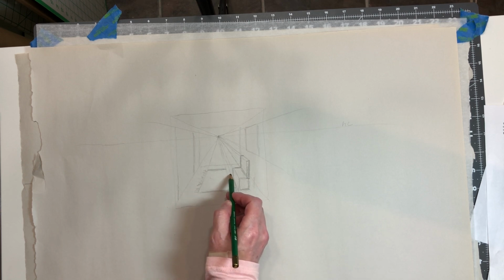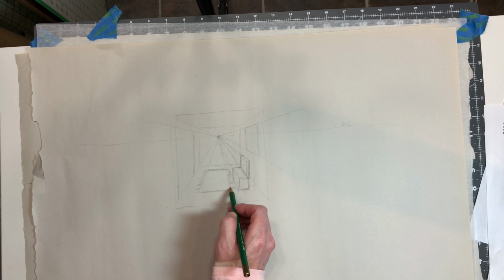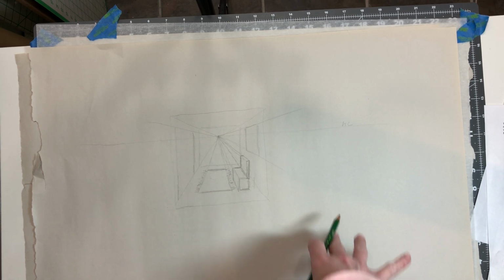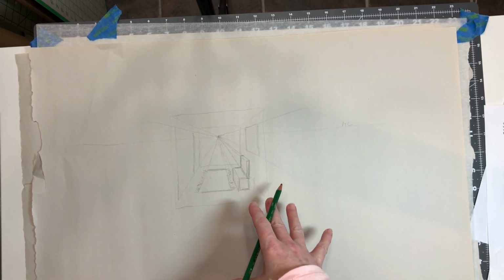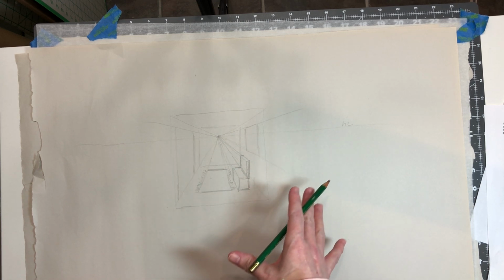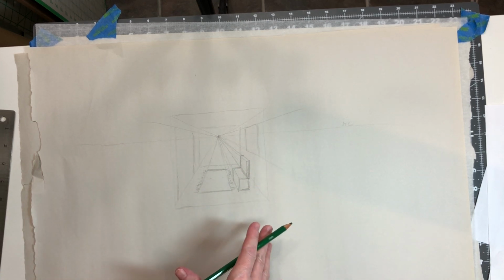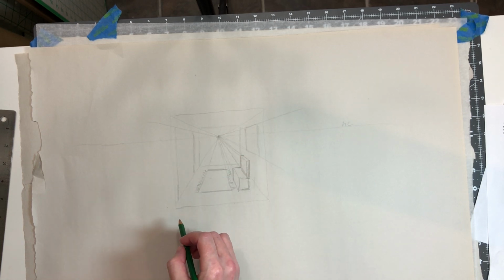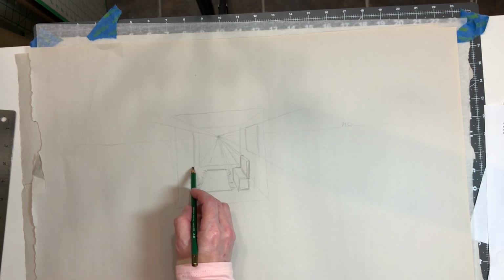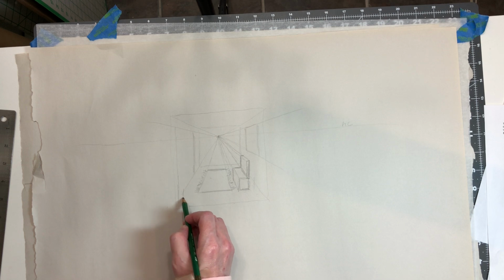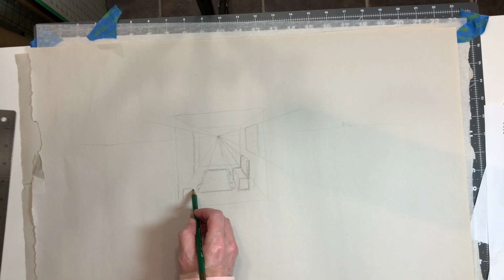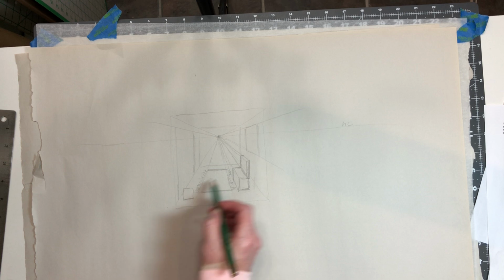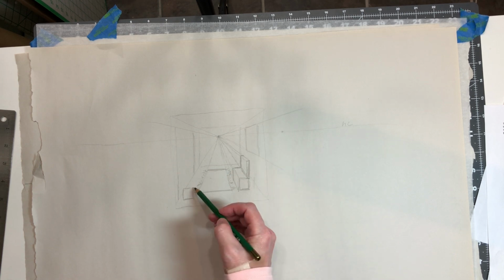Now, I mentioned when I was showing you how to do the boxes that we don't want to have everything zooming into the central vanishing point. So why don't we try putting something that's still a 1 point box or object, but it's not using the central vanishing point anymore. So we'll put something over here. And I'm going to put a vanishing point off to the right there.